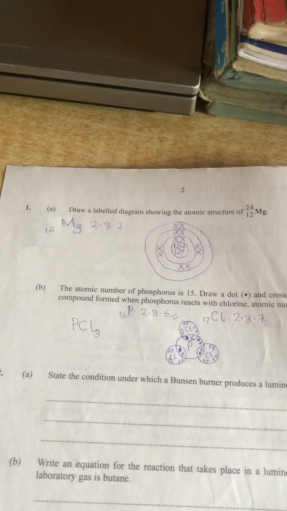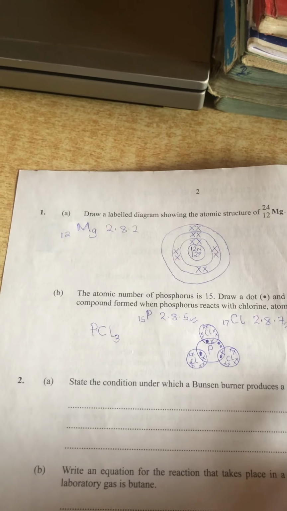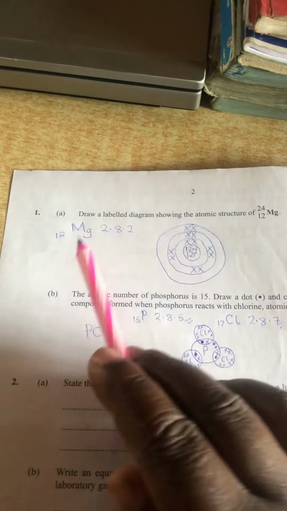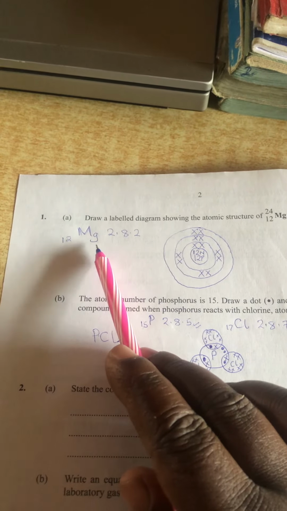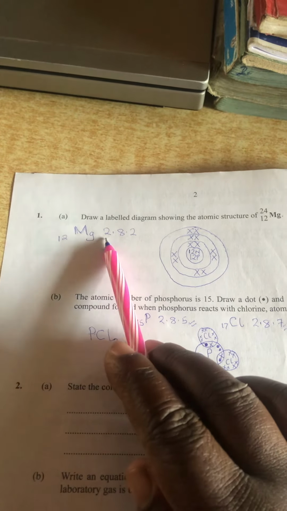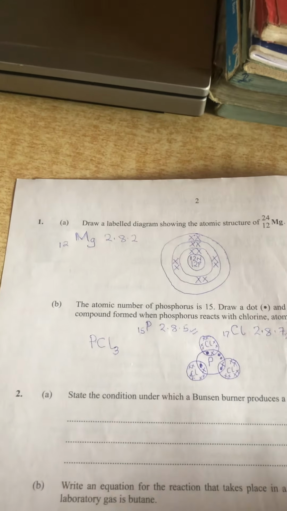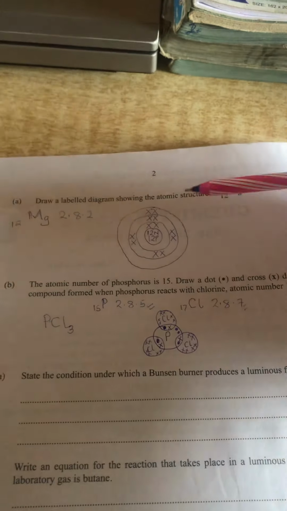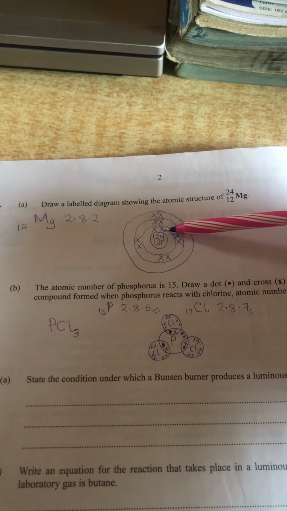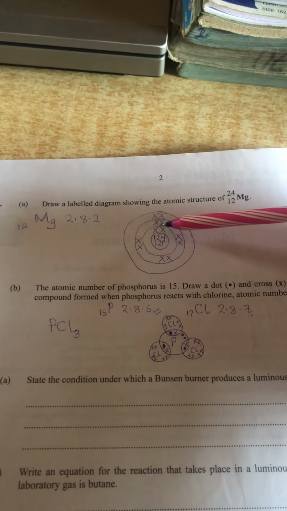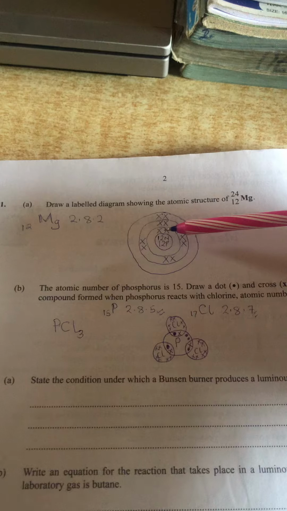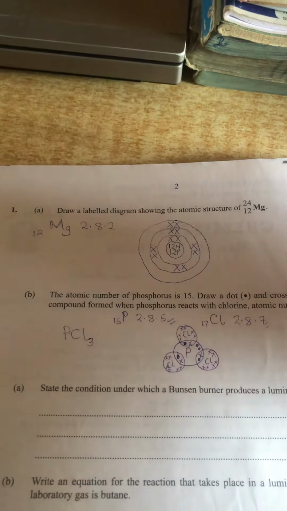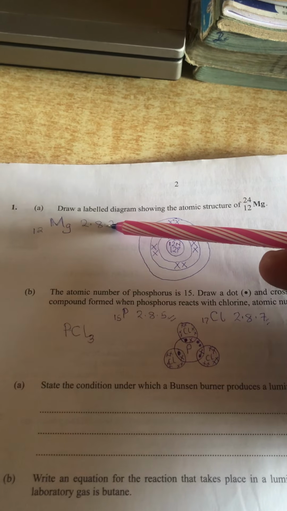To get the information in the energy levels, you have to write the electron configuration of magnesium. Having known the atomic number, which is 12, the configuration will be 2.8.2. So we start off with the first energy level, and in the first energy level you indicate 2 electrons. As you can see, I've put 2 electrons. You can use dots or you can use crosses, and since electrons occur in pairs, I've put the two electrons together.